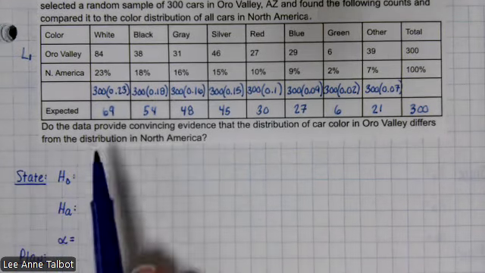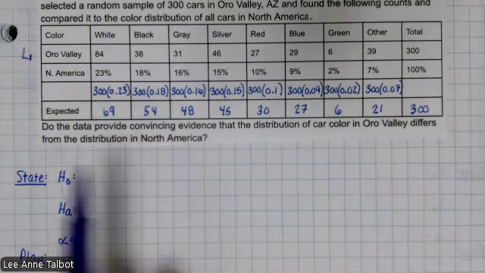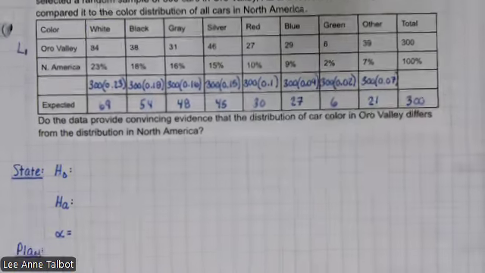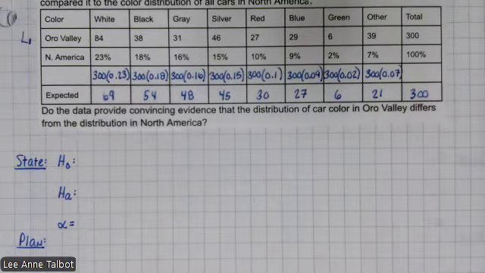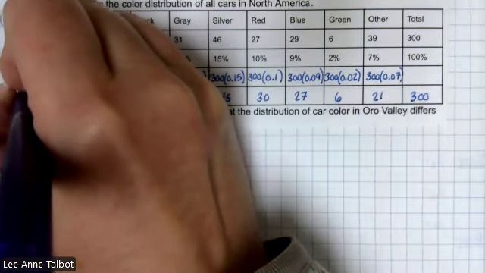It says, do the data provide convincing evidence that the distribution of car color in Oro Valley differs from the distribution in North America? This is one of those times when it's just easiest to answer the question. Oh, by the way, I'm going to put a little label here.